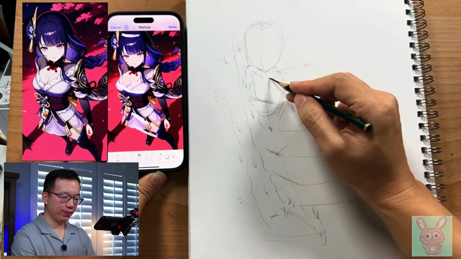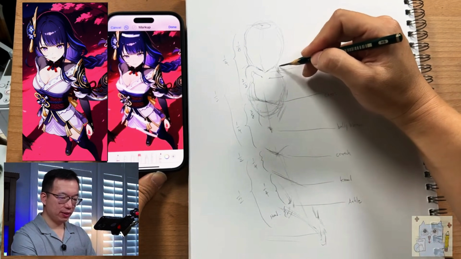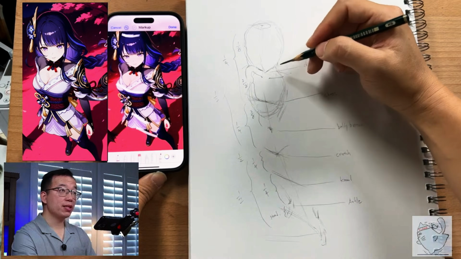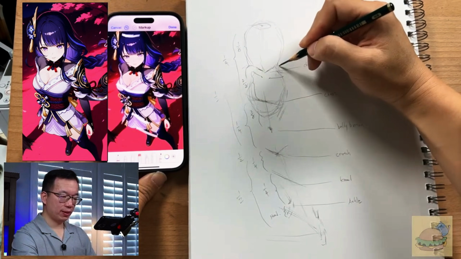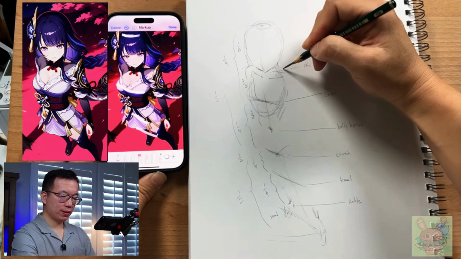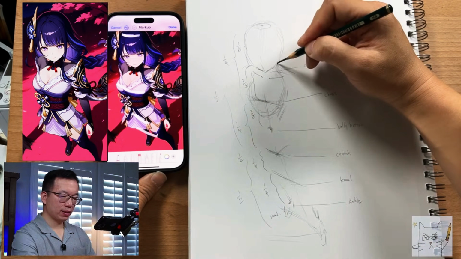But pretty much if you follow the guidelines, these proportions to mark the model, and then you just start adding more details to this model. The model is going to look fine.